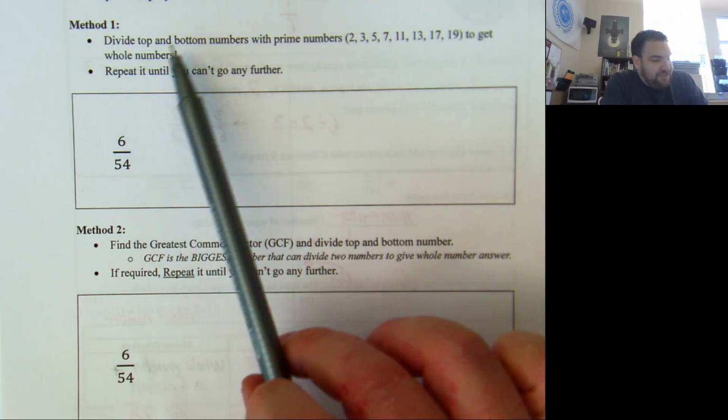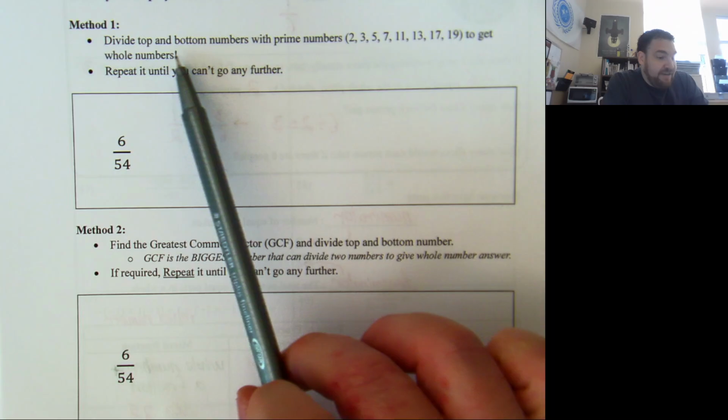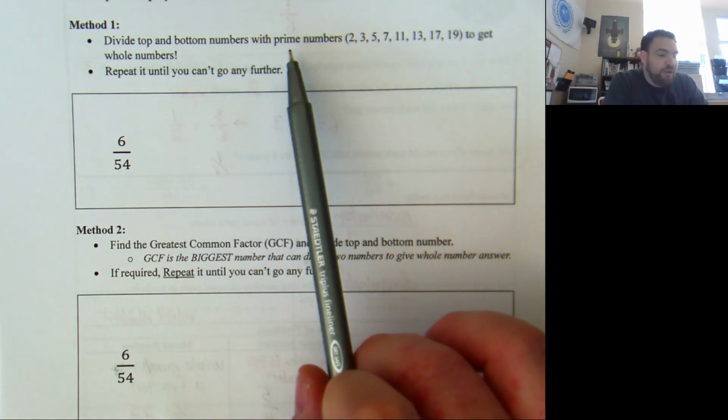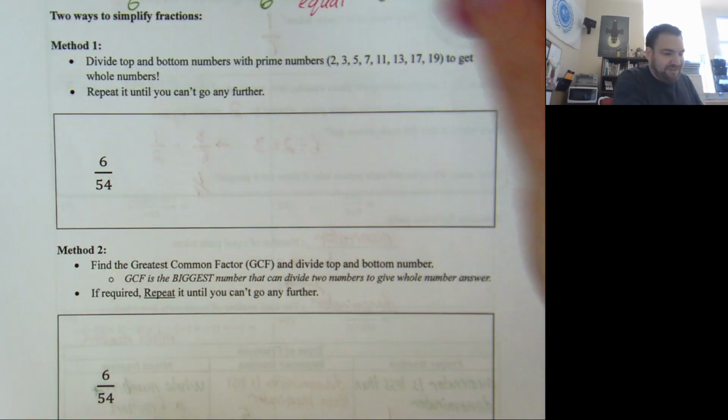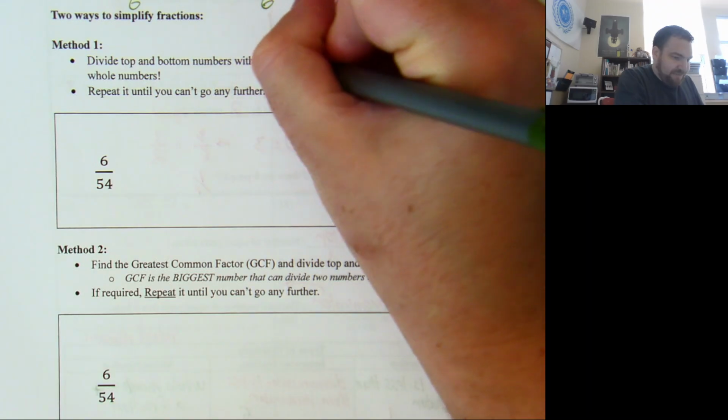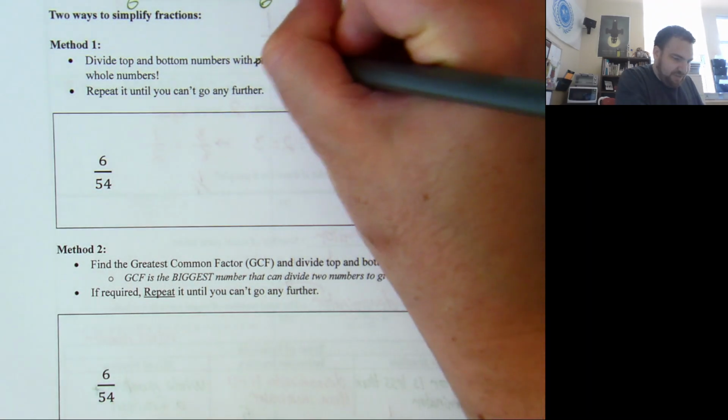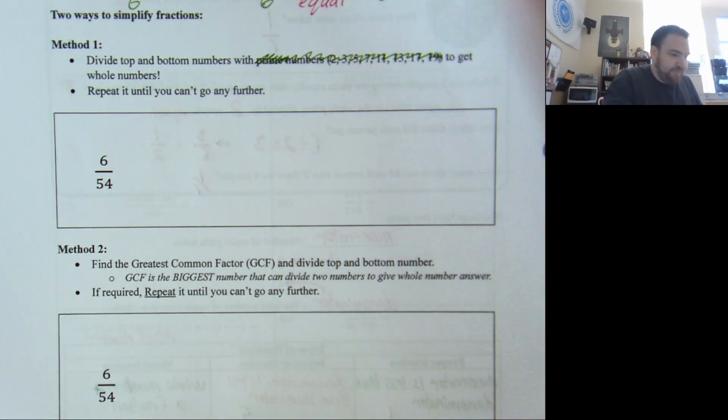The first method for simplifying fractions is to divide the top and the bottom. It says here with prime numbers to get whole numbers, but I'm going to change this. We'll scribble this out. They don't have to be prime.